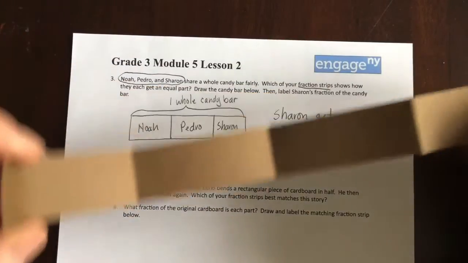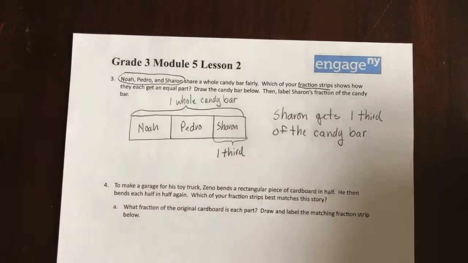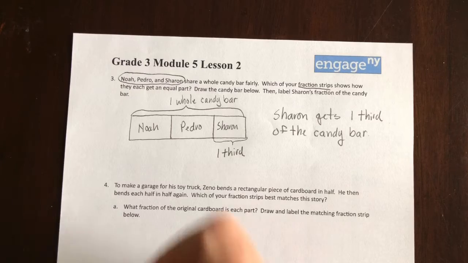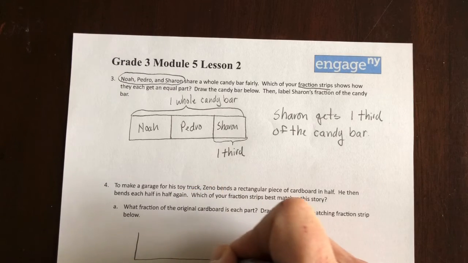And again, you might not have done this because you don't have the means, or we really can't do it together. So the fraction strip would be 4. So what fraction of the original cardboard is each part? Draw and label a matching fraction strip below. All right, so we can do that pretty quickly. So here's our tape diagram.